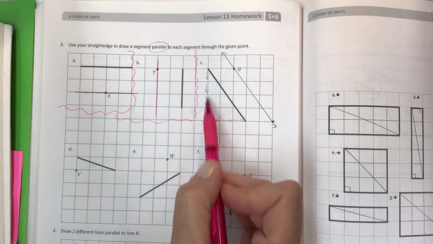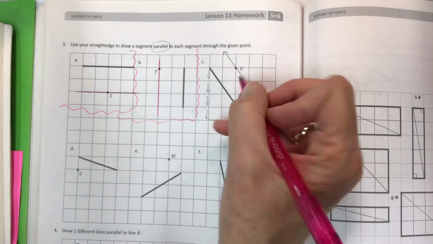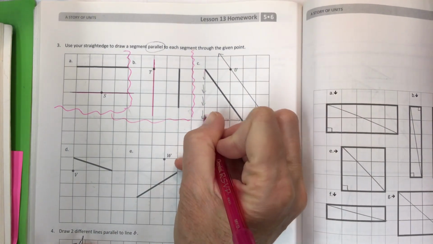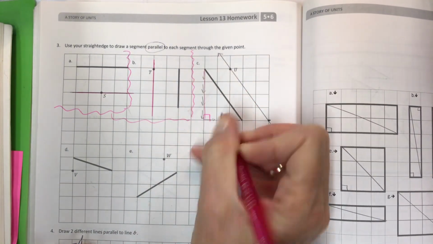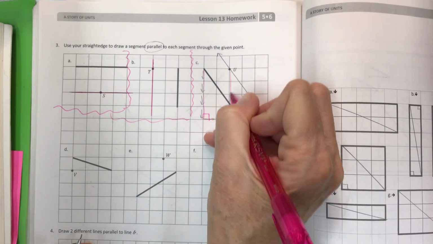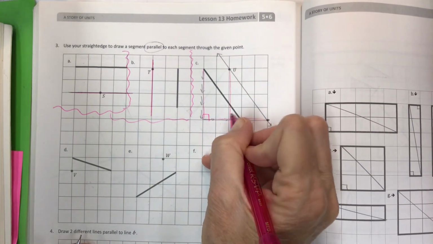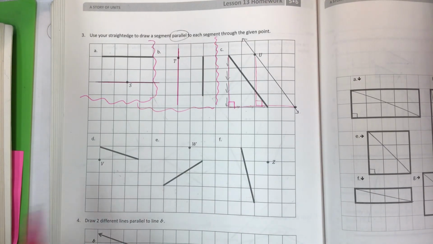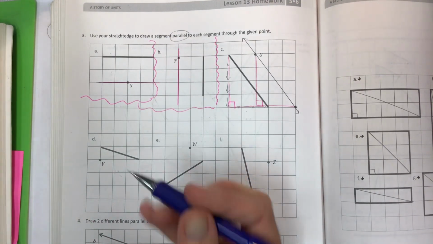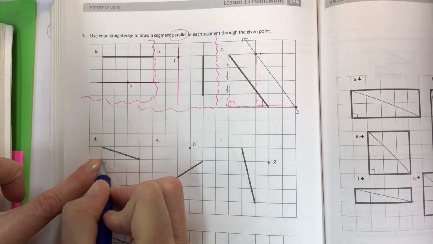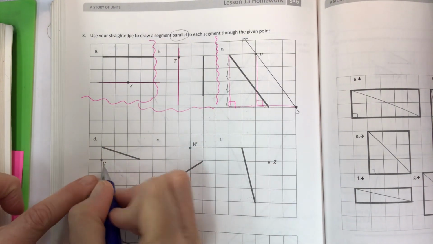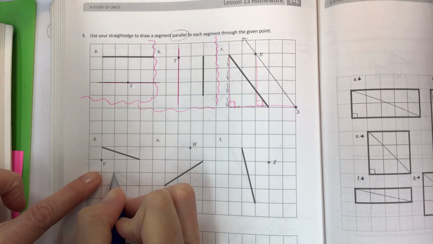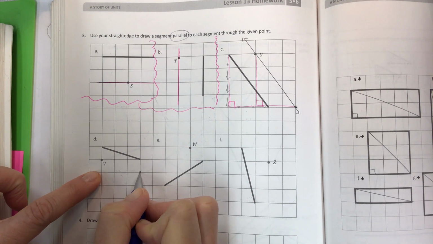Okay, so your strategy is to triangulate, make a right triangle. Remember, right triangle here. And then the right triangle would be here for the second one. Okay, and for D, the down 1 to the right 3, down 1 to the right 1, 2, 3.